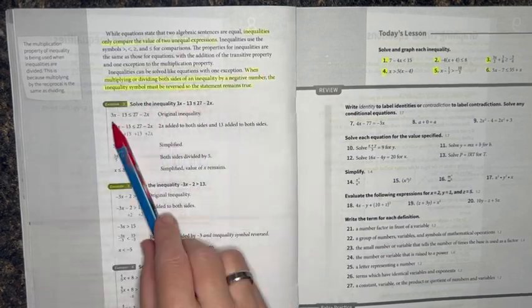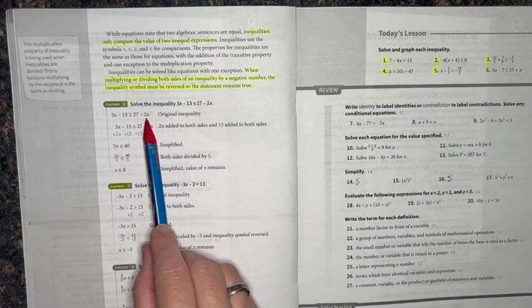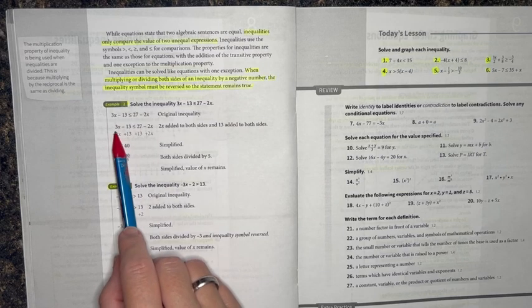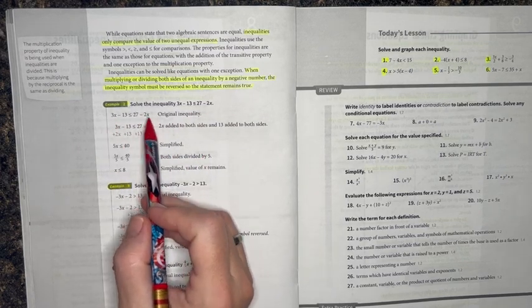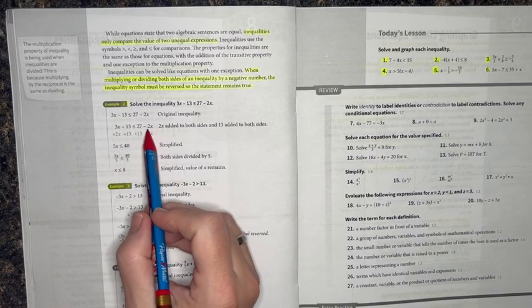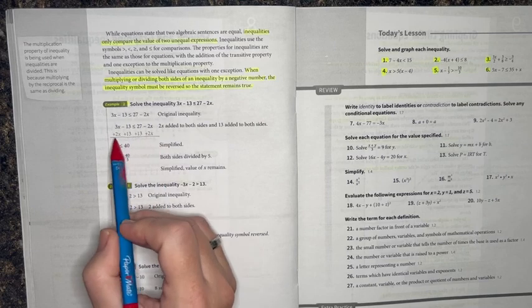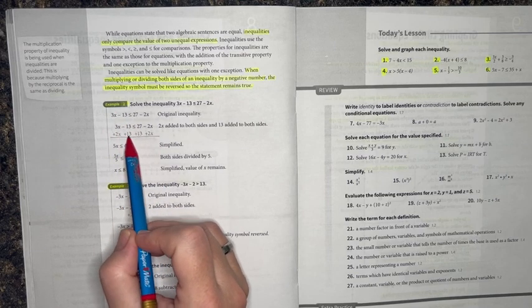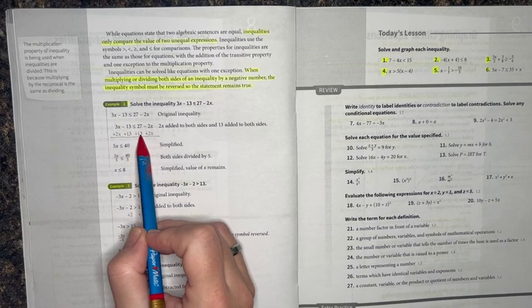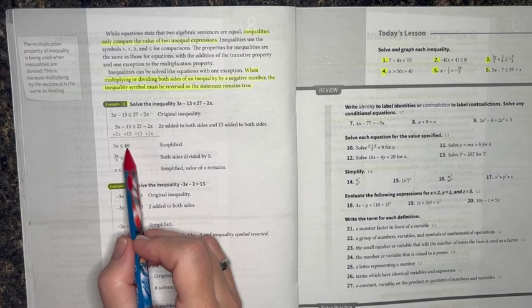Here's an example. Number 2. 3x minus 13 is less than or equal to 27 minus 2x. We need to solve this, right? The 3x is larger than the 2x, so the 2x is going to get moved. It's negative 2x, so we're adding 2x to both sides. We need to deal with the outlier here. 13 is being subtracted, so we're going to do the opposite and add 13 to both sides. Okay, so we have 5x is less than or equal to 40.